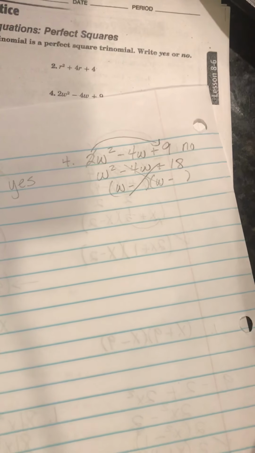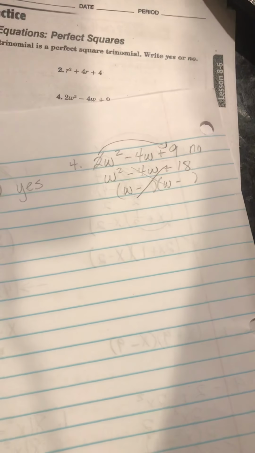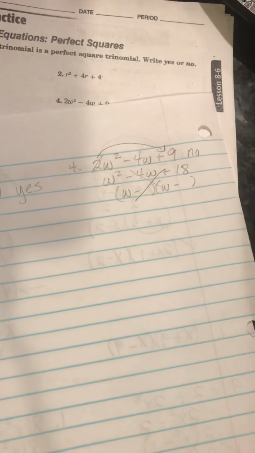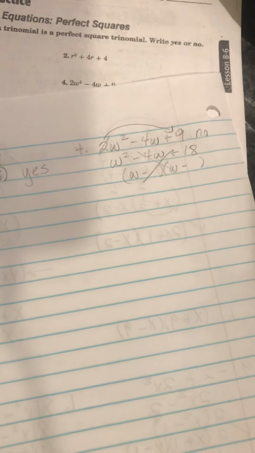Just because it's not a perfect square trinomial does not mean that it won't factor. Sometimes it will. It just won't be the same thing in both the parentheses. But anyway, so hopefully that helps.